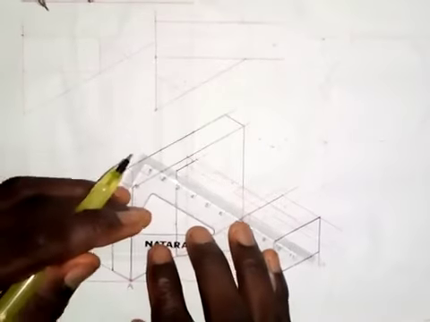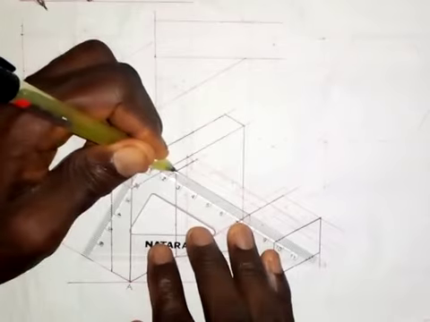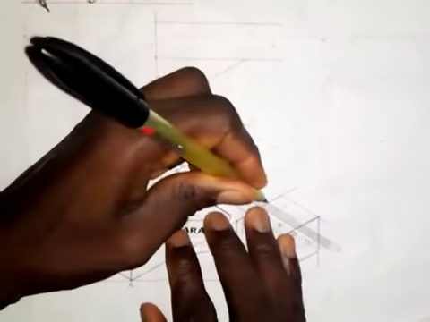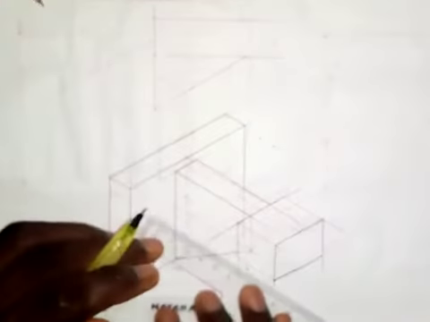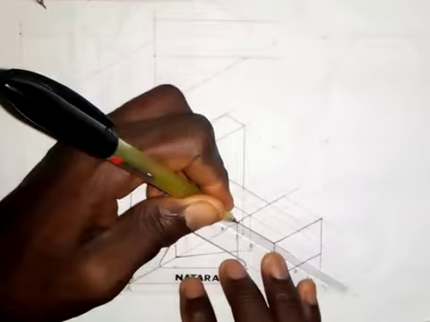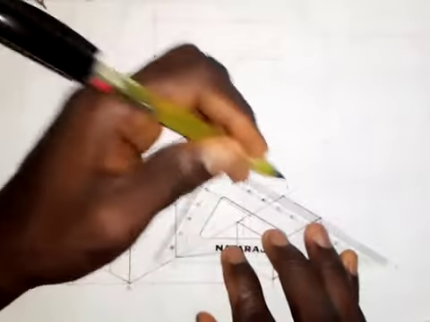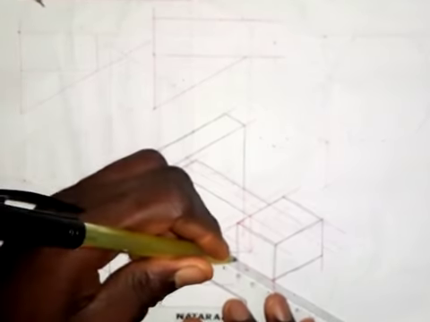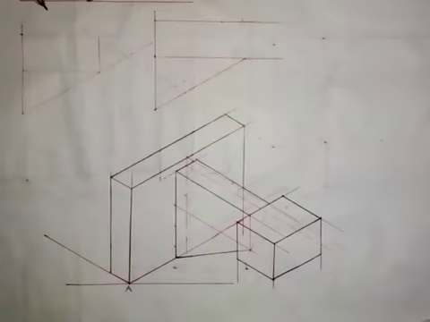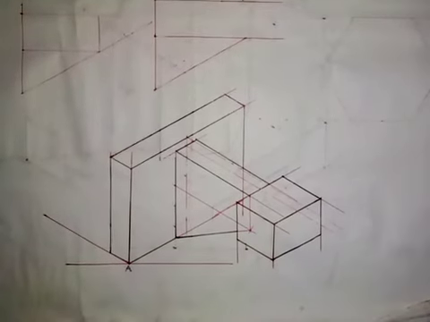So this line be drawn thick. Also this line here is also a thick line from here to here. So this line, okay, and this line, also this line. Okay, so you can see the object has come out, and this is how it will look.